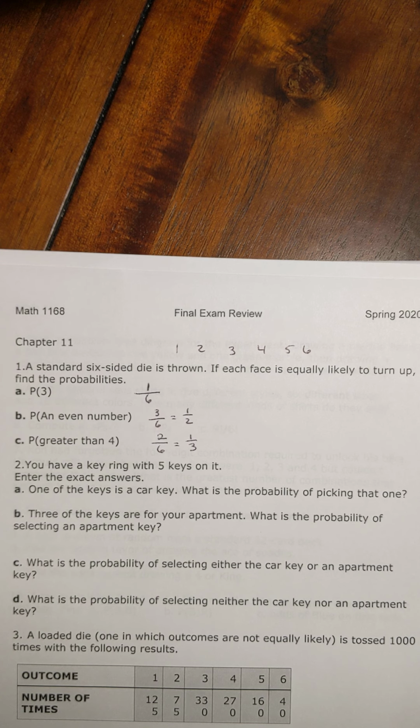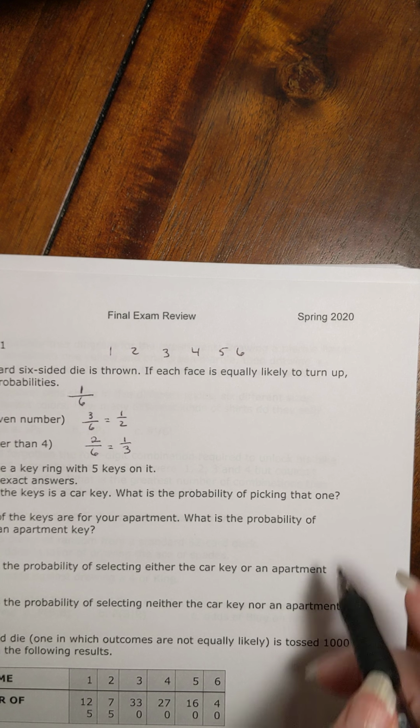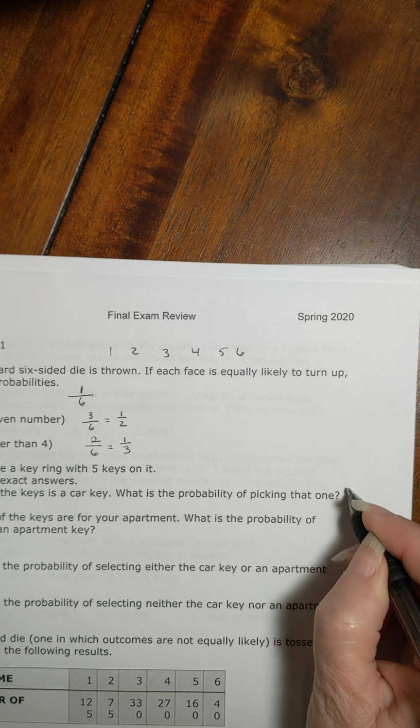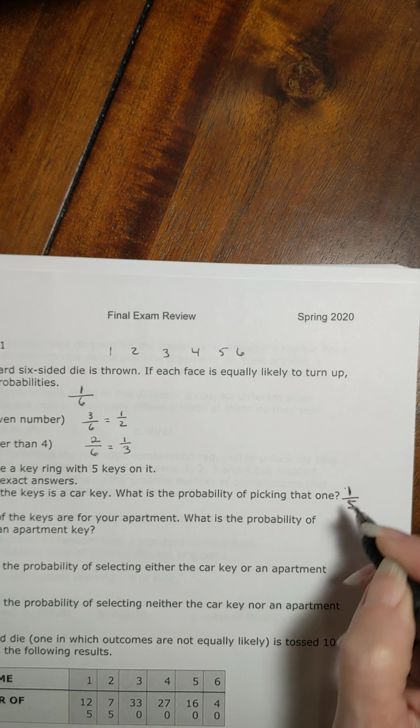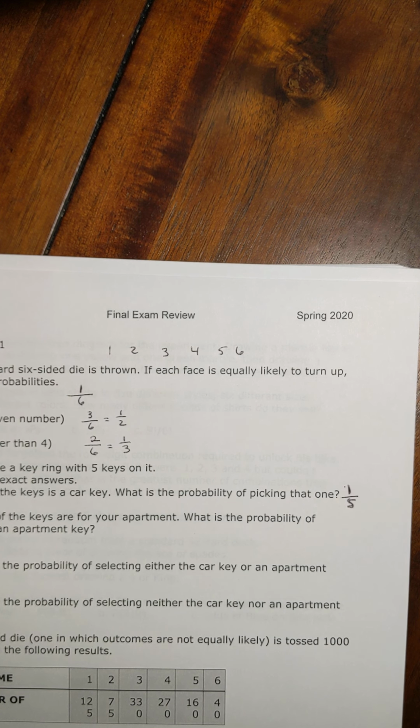All right? So here we have, problem 2 says you have a key ring with 5 keys on it. Enter the exact answers. One of the keys is a car key. What is the probability of picking that one? So here you only have one key that is a car key, and there are 5 keys altogether. So the probability of picking the car key would be 1 out of 5.